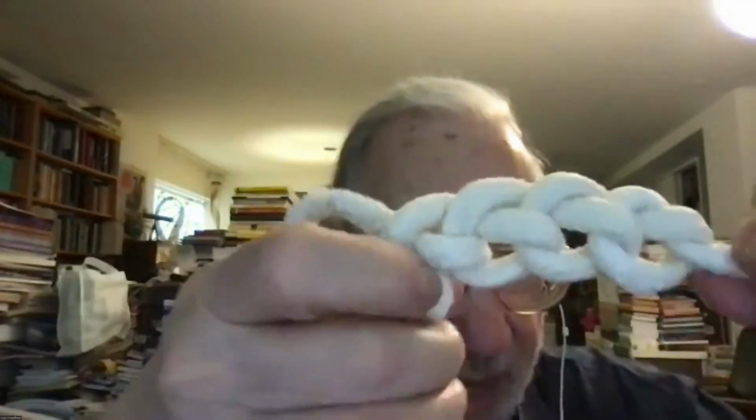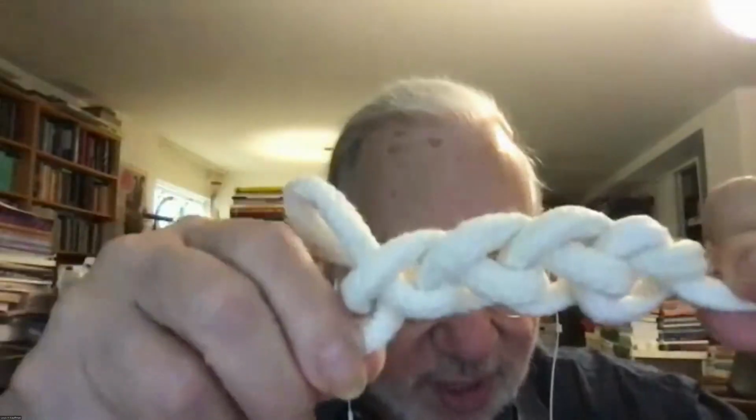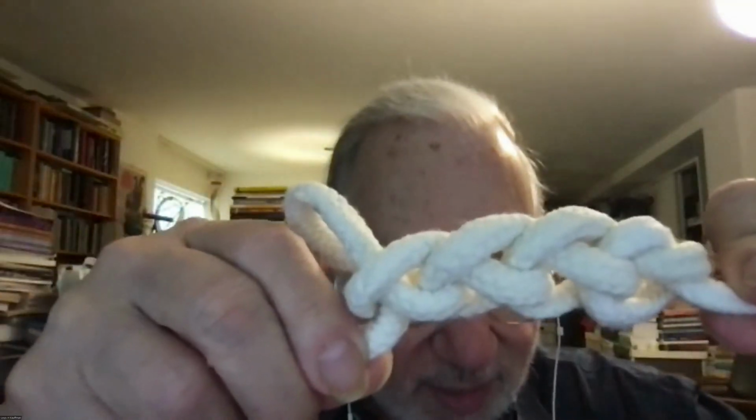Right. So, for example, if I take a bit of rope like this, I can begin by weaving a structure like this, a chain stitch, and I make this for a while like that, yeah? And this is not knotted. If I pull on it, it will all come apart, right?